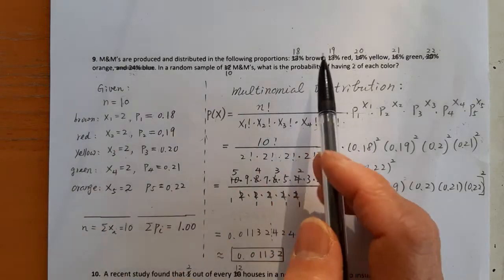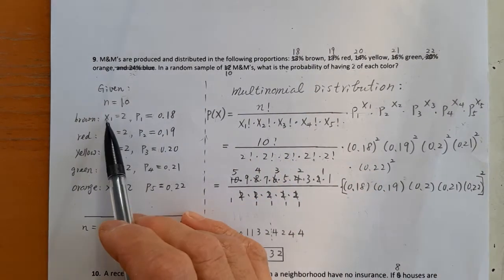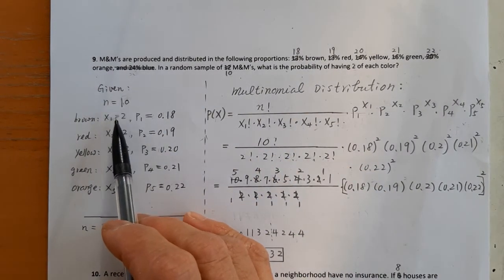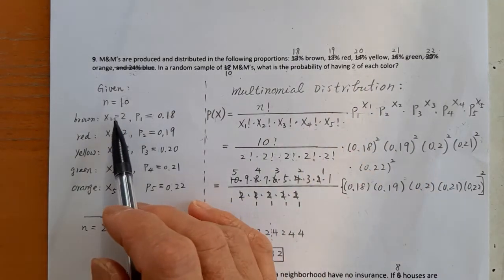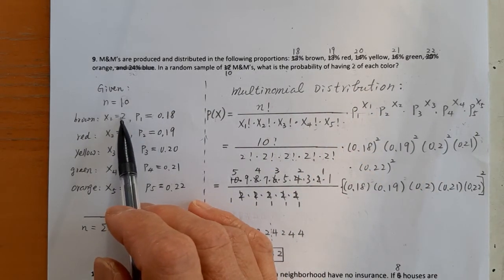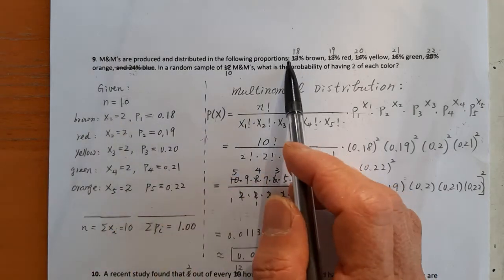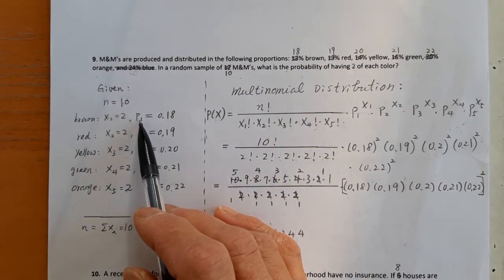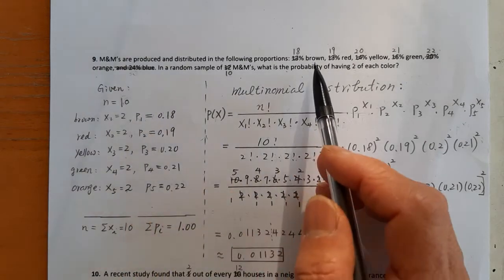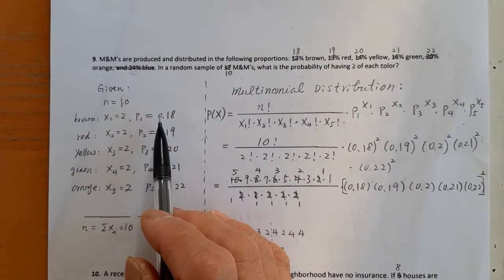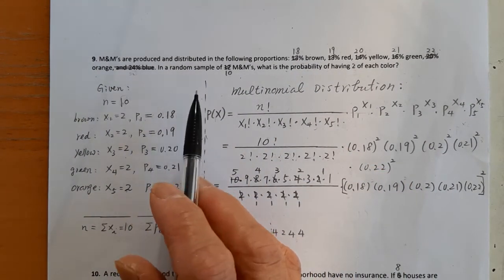Now for the brown color, we call it x1. Choose 2 of it, then x1 equals 2. And for brown we call the probability p1, p1 equals 18%, which changes to decimal 0.18.